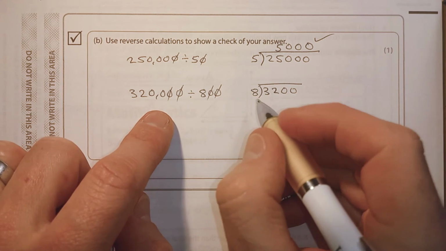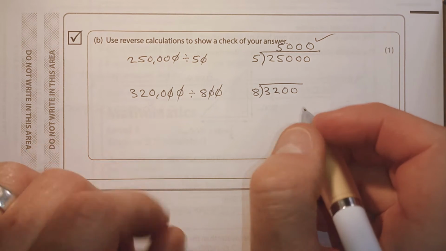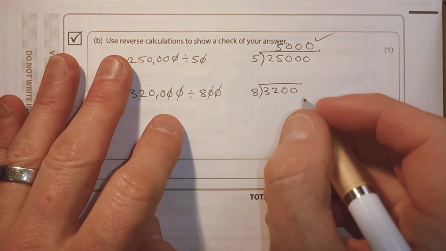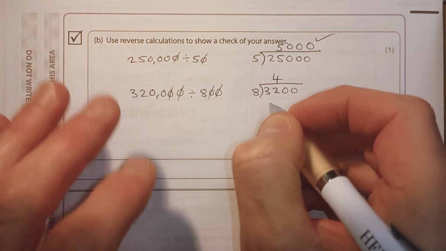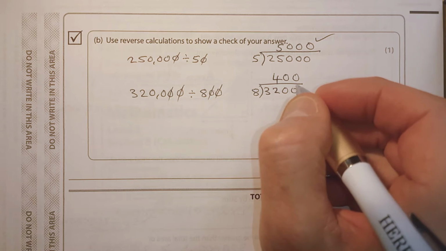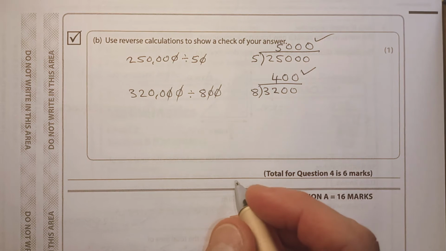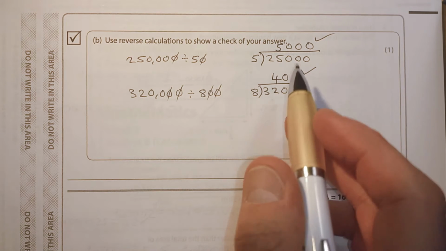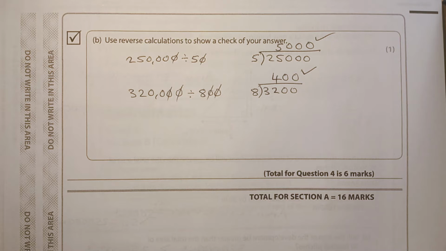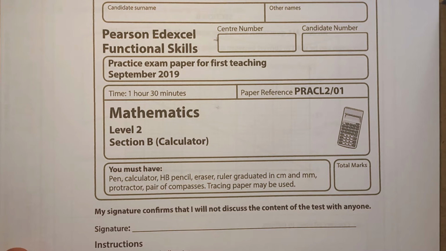divided by 8. 8 can't go into 3. 8 into 32. 8, 16, 24, 32. 4 times. 8 into 0 goes 0 times. 8 into 0 goes 0 times. So we get back to 400 there. So we've done a reverse calculation for both parts. So that's the end of the non-calculator section. So let's have a look at the calculator section now.